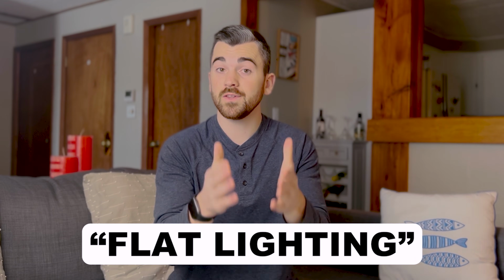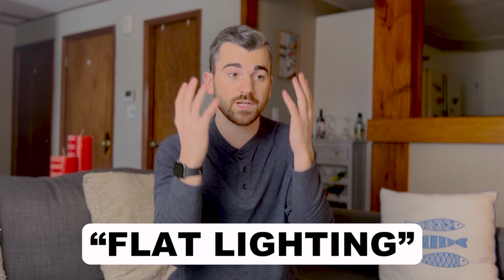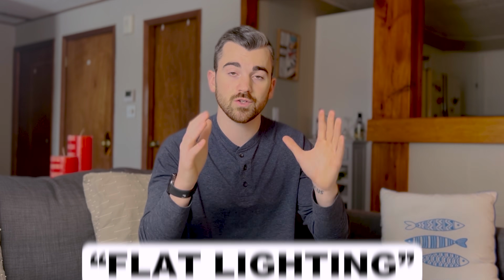That's what we call flat lighting, where the light is in front of the subject and it lights up the entire subject so everything looks even. As nice as that may sound, it's really not what we do when it comes to cinematic filmmaking. Instead of putting the light directly in front of the subject, you actually place it in front, off to the side, and slightly above the subject. By doing this, you create a very distinct bright side of the face and then a slightly darker shadow side.